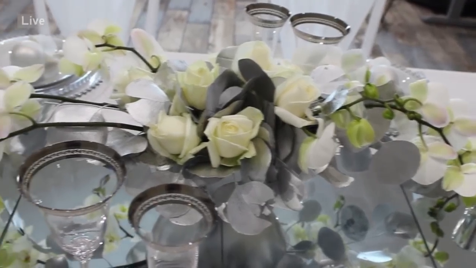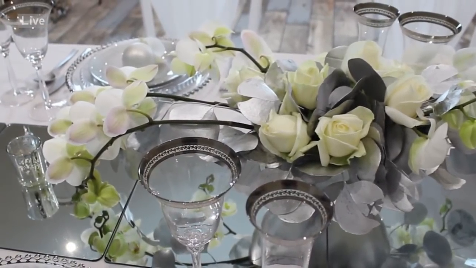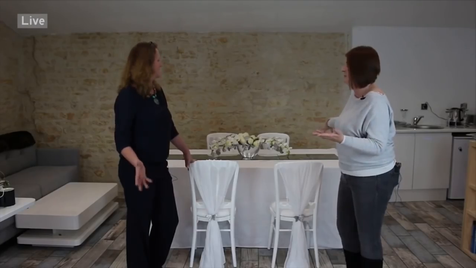And rather than having a runner or an overlay, we have gone with the mirrored table, what are they called? Mirrored tables. Table mats. Yeah, table squares, table mats. Table mats. They're actually quite cheap and they're really effective. Yes. So as a stylist, if you want to buy them in, you can use them over and over again. Yeah, absolutely. Really, I think when I was styling, I had about 40 odd of them, and I used them all the time. And of course, once you've paid for them in one or two events, they're then an upsell.